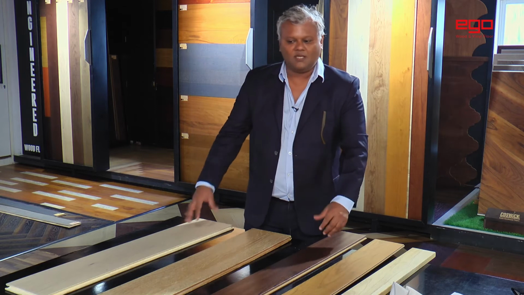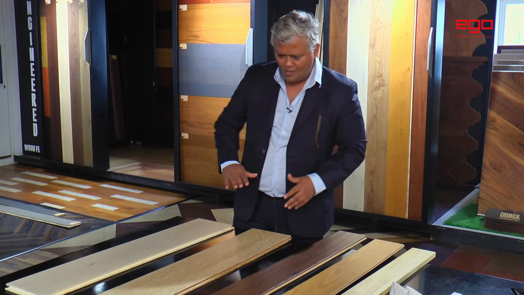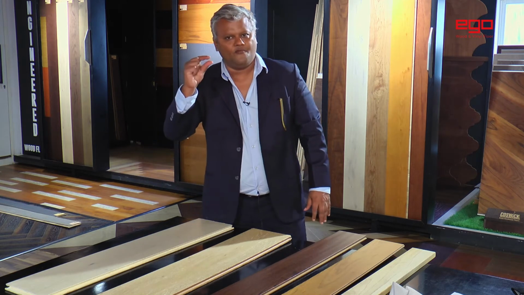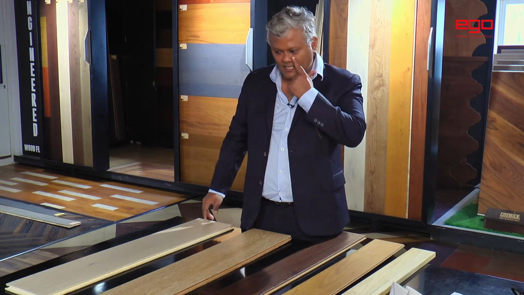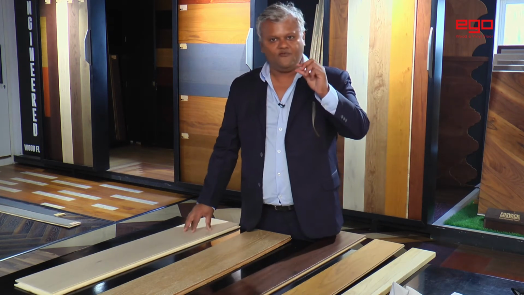So now we go one step forward. There are different types of engineered floor. On the top there is that block of wood which the customer wants to walk on. On the bottom there were different constructions, like some people were using plywood.